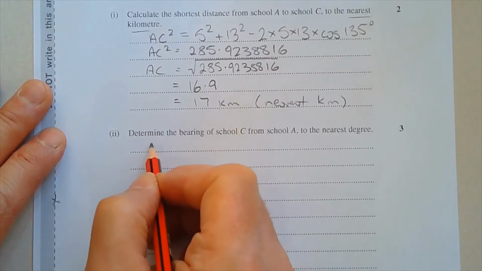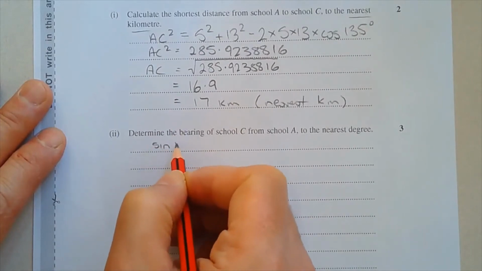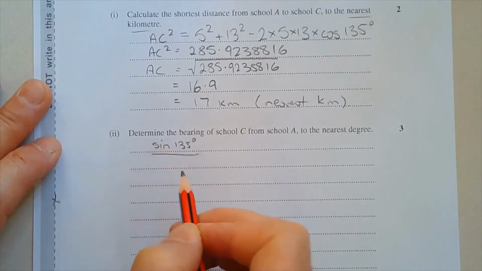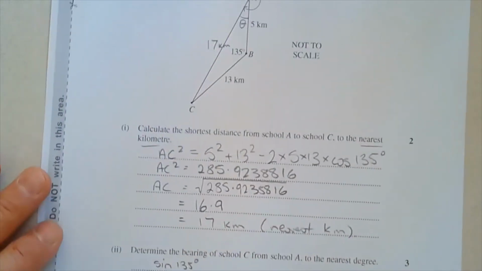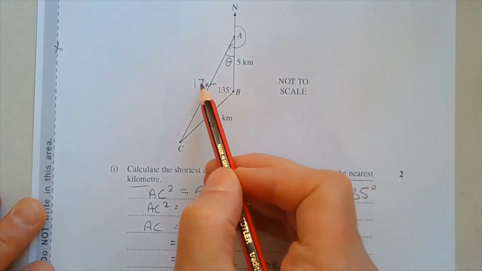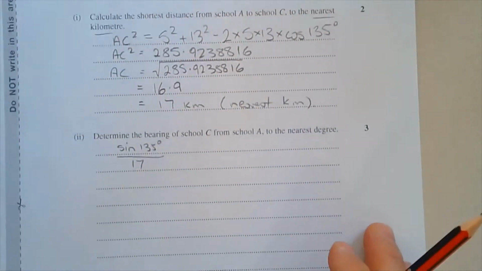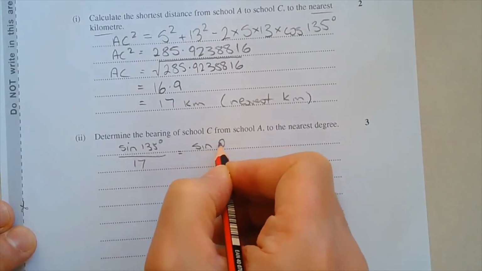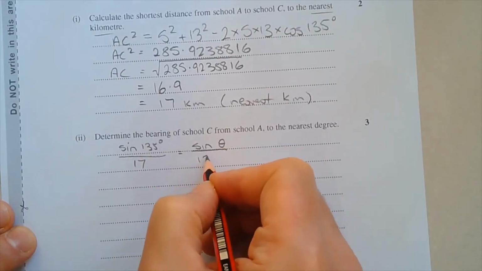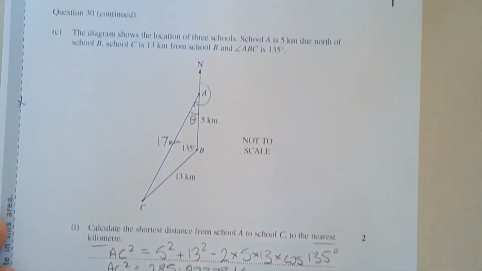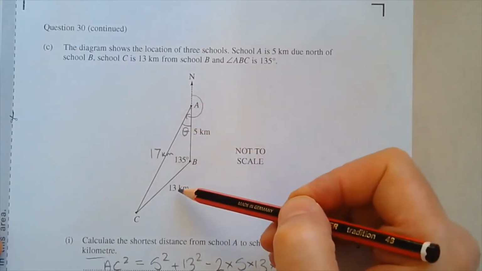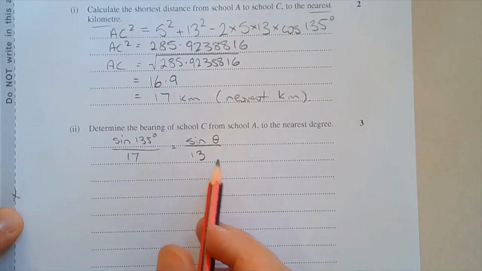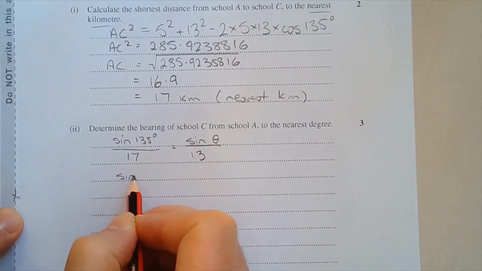So I'm going to write it this way. Sine 135 degrees over 17. So that's sine 135 over 17, that's sine A over a, is equal to sine of theta over 13. So that's sine of theta over 13 kilometers. Let's solve this.